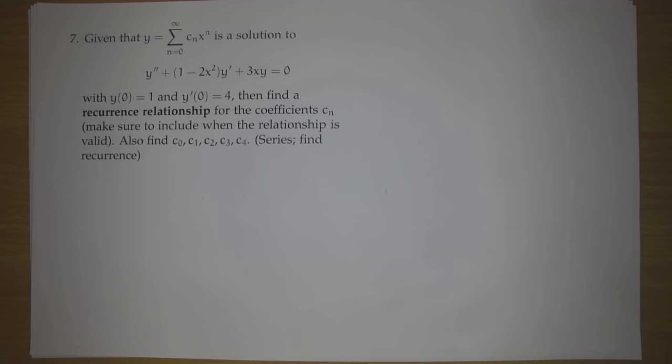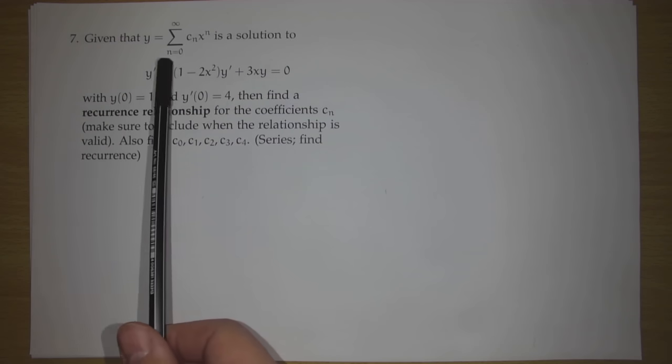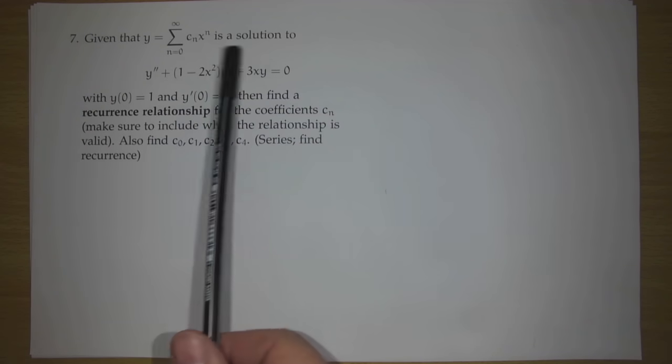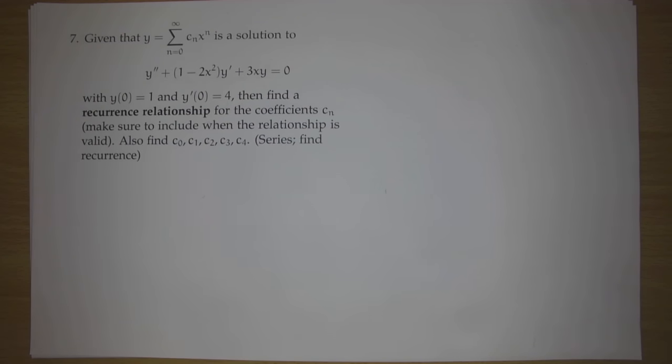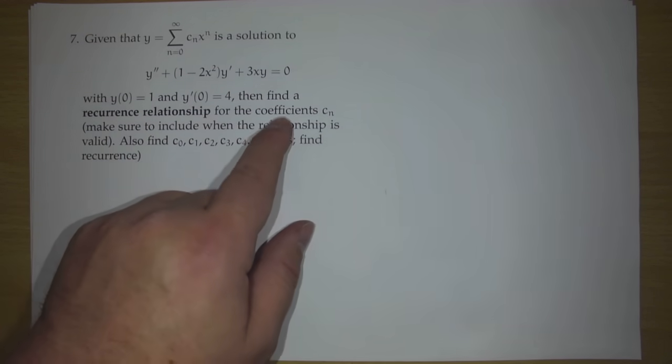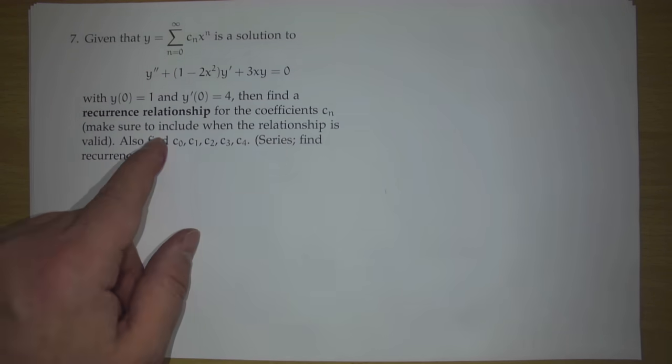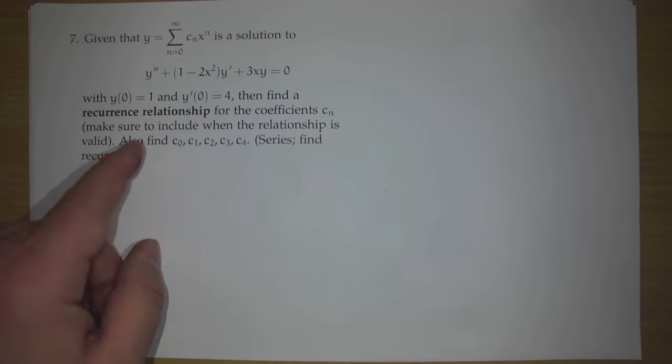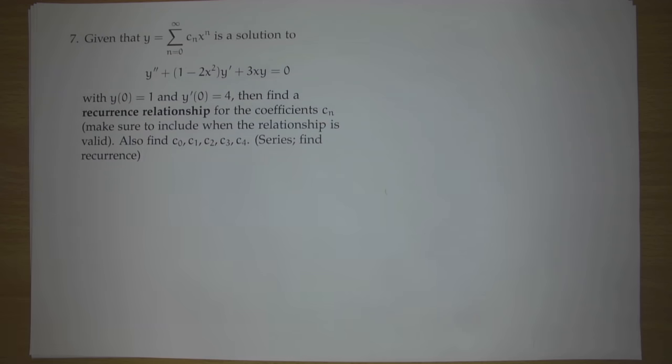So let's look at this problem, number 7. We're given that we have a series solution to our differential equation, y double prime plus 1 minus 2x squared y prime plus 3xy equals 0. And we have some initial conditions. y of 0 equals 1, y prime of 0 equals 4. And we're asked to find a recurrence relationship for the coefficient c_n. Make sure to include when the relationship is valid. And find a couple of terms.